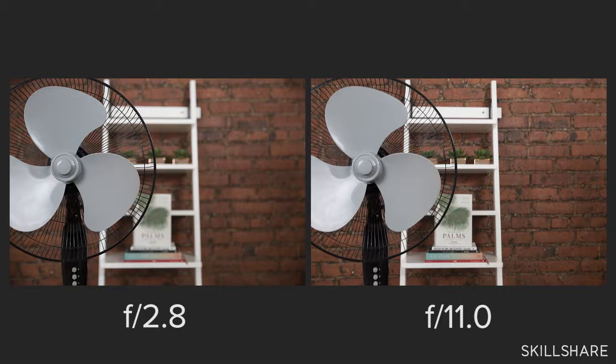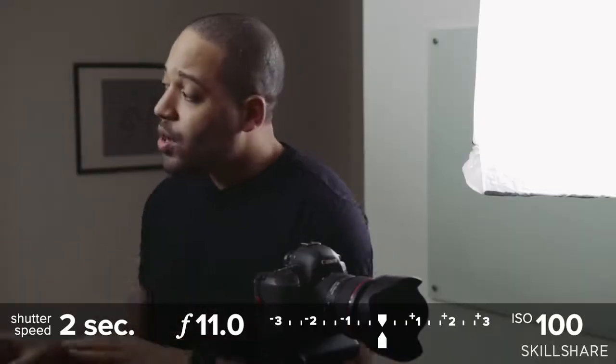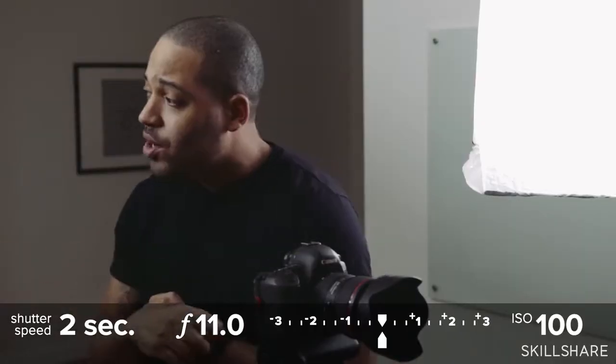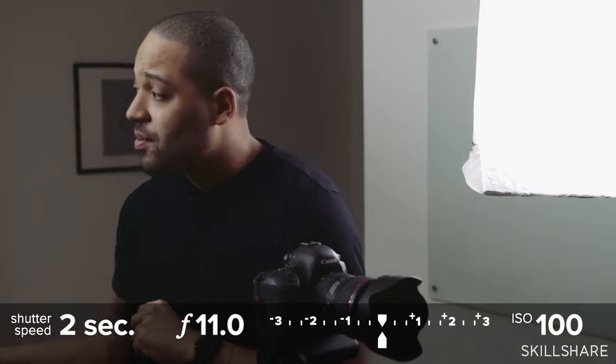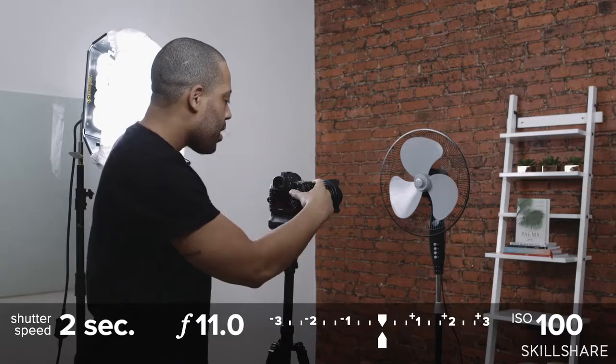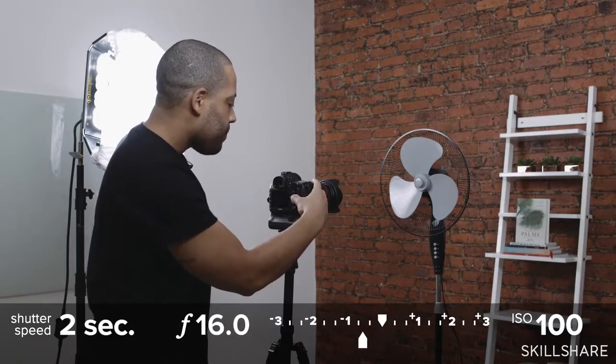So the next place we're going to go is f22. This is an aperture value that I seldom use. I definitely don't use it with people. But if you need it as your tool, you can definitely use it. So let's give it a shot, see how it looks, and see if it's something that you might want to try on your own. So we're going to go up to f22.